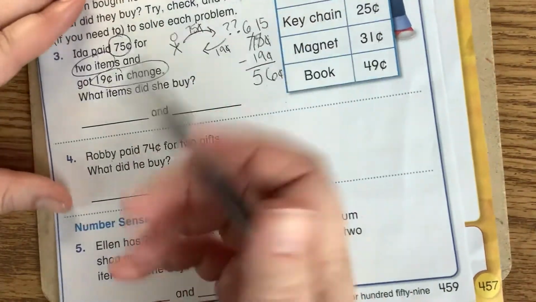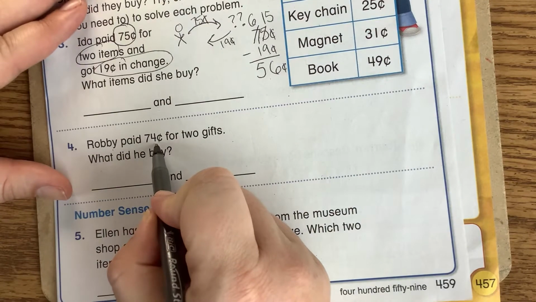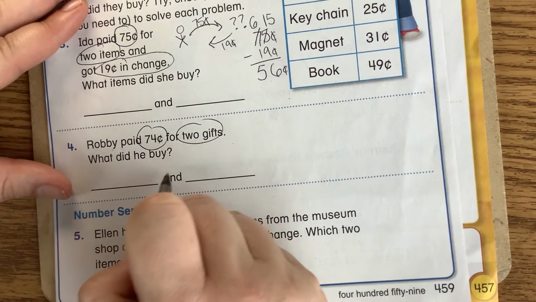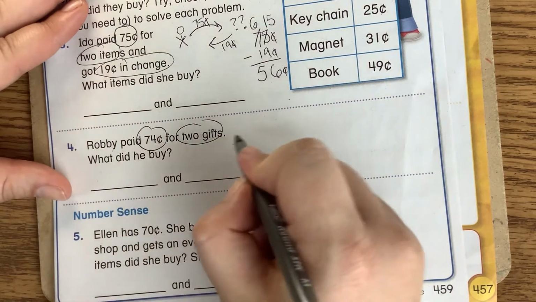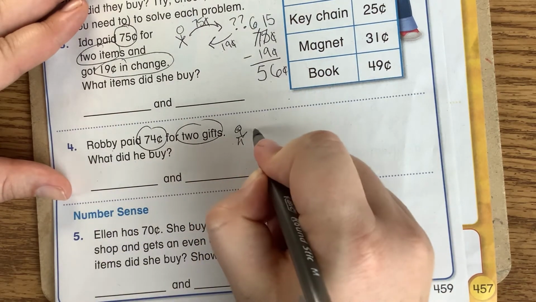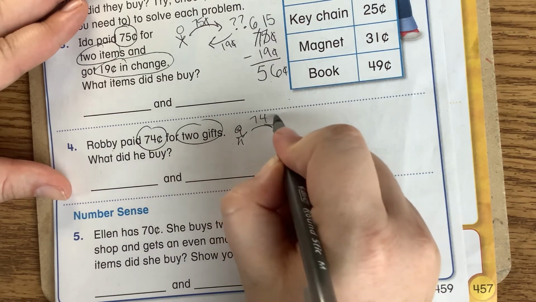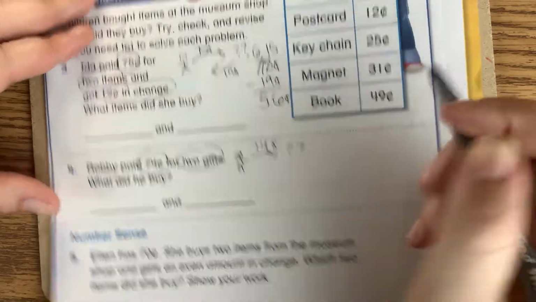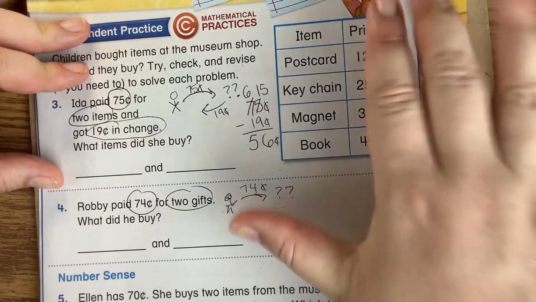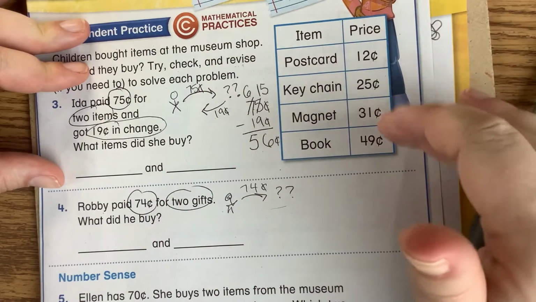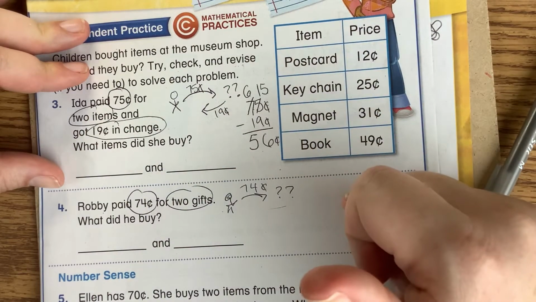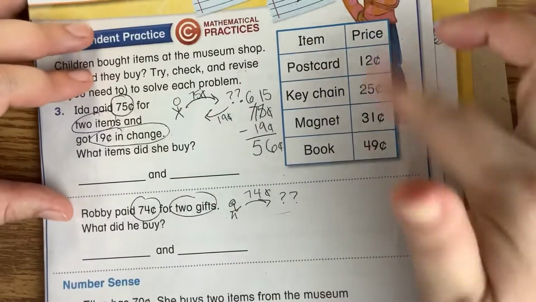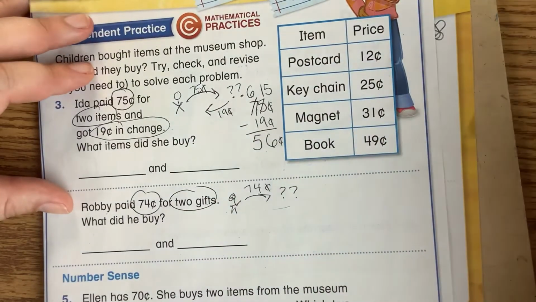Then down here, there's a new problem on number 4. Robbie paid 74 cents for 2 gifts. What did he buy? Notice there's no change. He didn't get anything back. So when Robbie went to the store, hi, Robbie, he actually paid 74 cents for 2 things, and he's done. He didn't get any money going back over. So he got 2 things, so you're gonna take the same list, and you're gonna estimate what could equal 74 cents, then stack it up. Say like, okay, cool, I got it. And if you did it wrong, it's okay. You are going to revise, try 2 different things and see if you can get it.